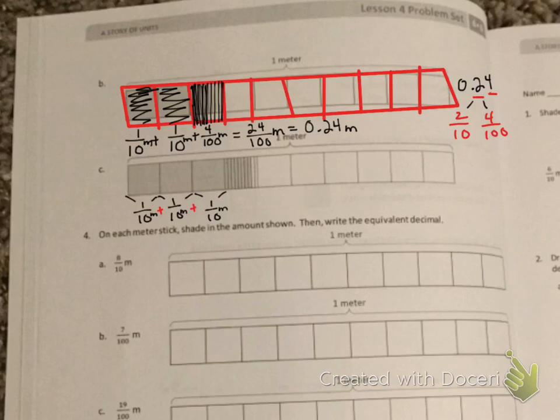And now this is very different. This tenth here is broken into hundredths. Now, how many hundredths is it shaded into? Well, I'm going to have to count. So we got 1, 2, 3, 4, 5, 6, 7, and 8. So this is broken into 8 hundredths of a meter. When we add this up, this is going to be 38 hundredths of a meter.